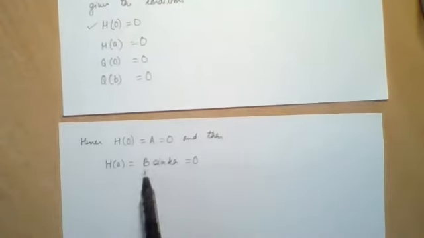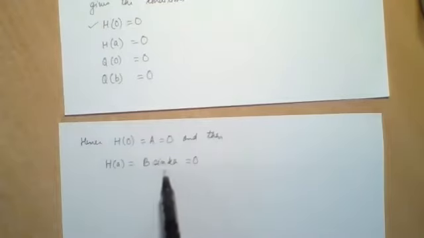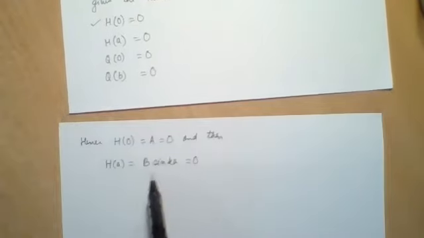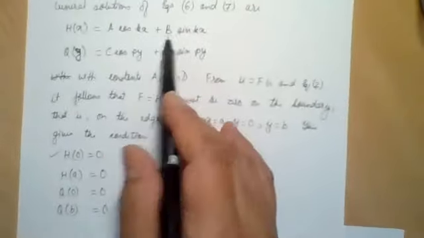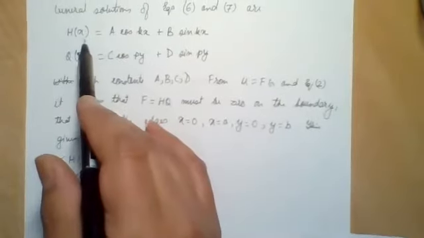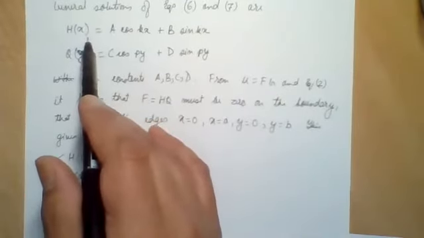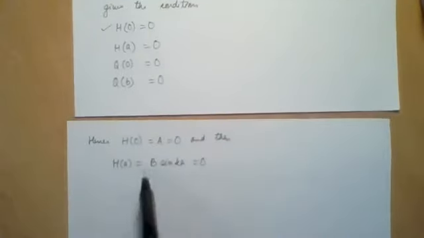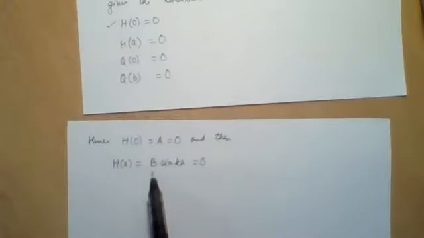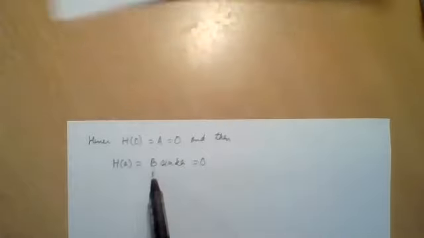Now we have two terms, b and sine ka. Their multiplication is 0. But we cannot take b equal to 0, because otherwise, if b is equal to 0, then both a and b are 0. That means h is always 0, and h is always 0 means f is 0. f is 0 means u is 0. That means the membrane is not vibrating. So b cannot be 0.